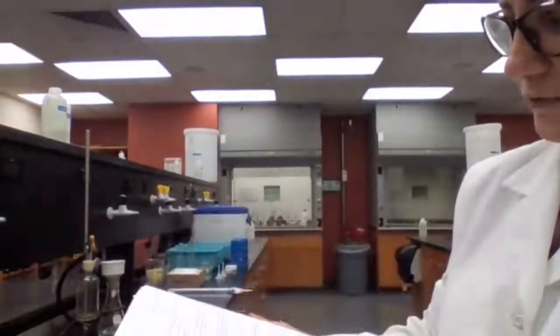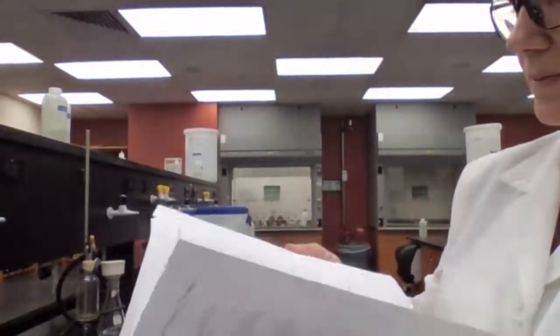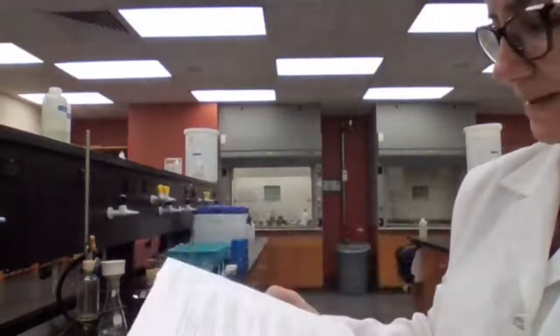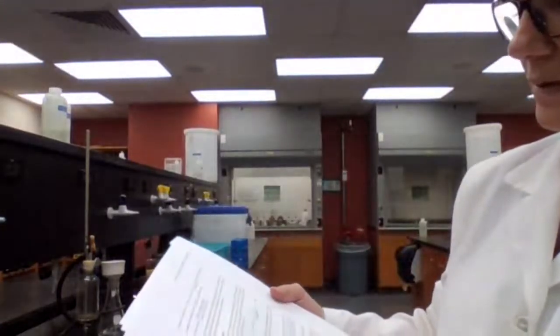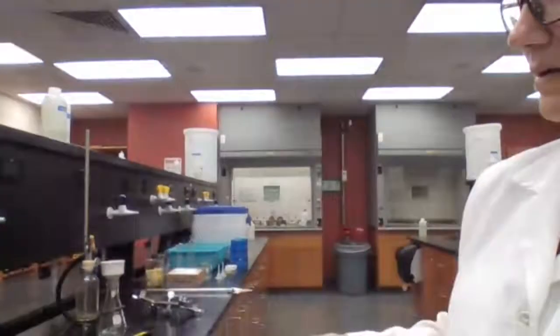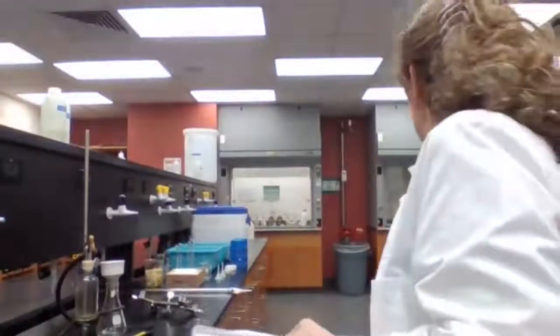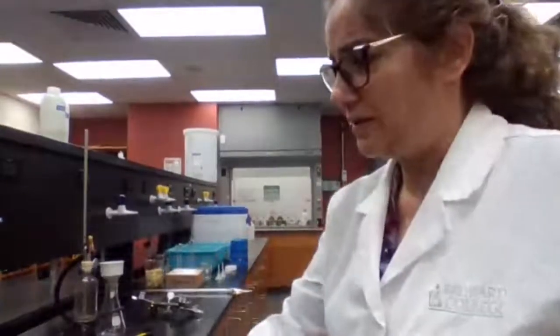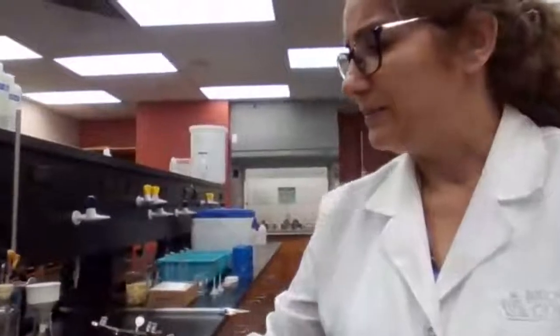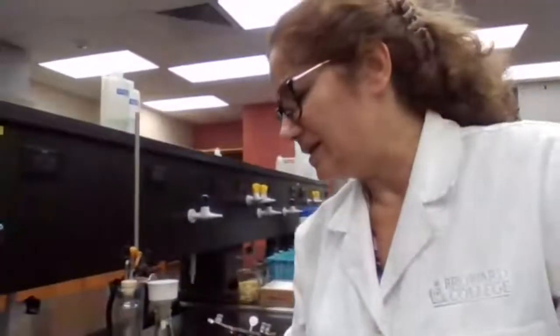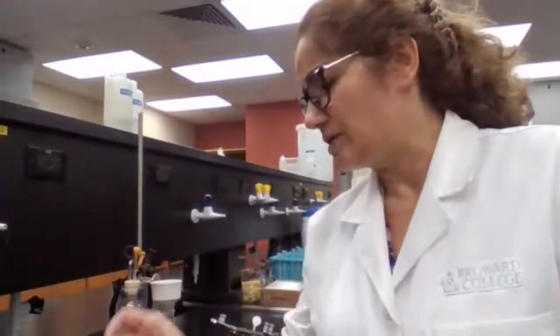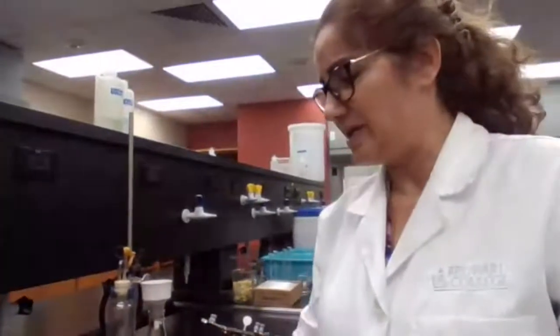Okay. Procedure for the experiment. We are going to do the carboxylic acid experiment first, and then I'm going to test for the amines also. So carboxylic acid, for solubility tests, we are going to test for solubility test first.